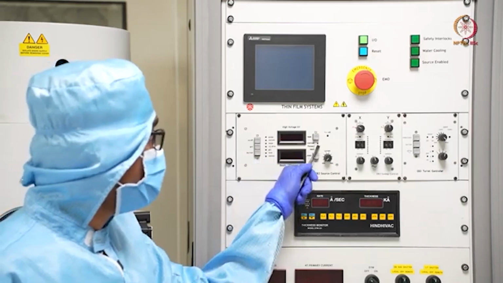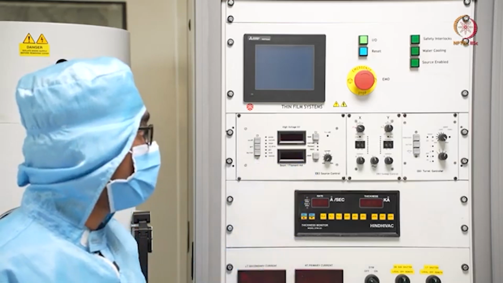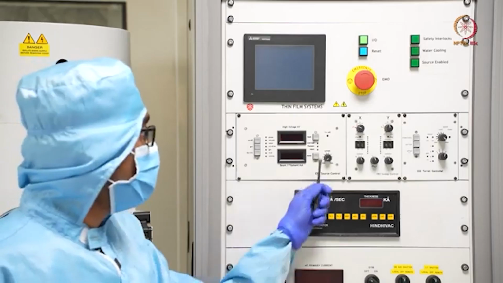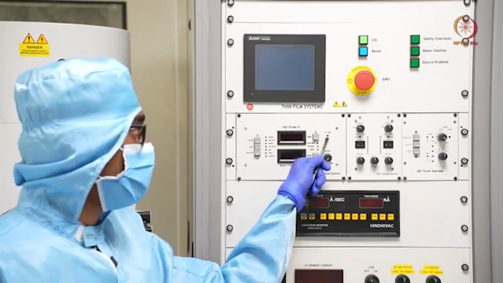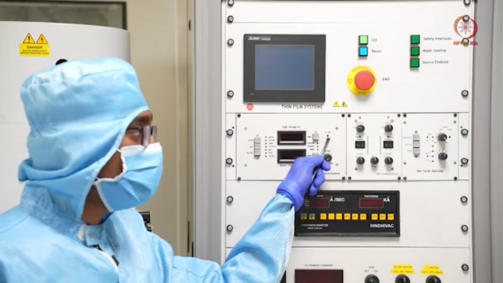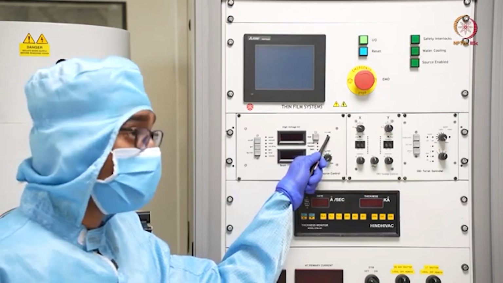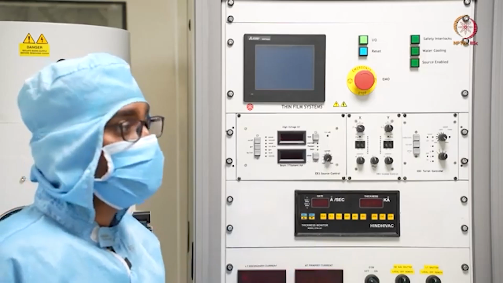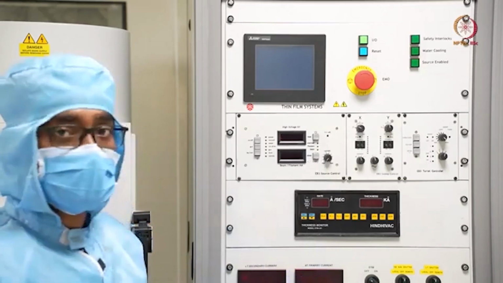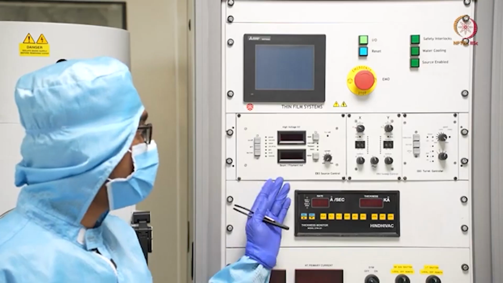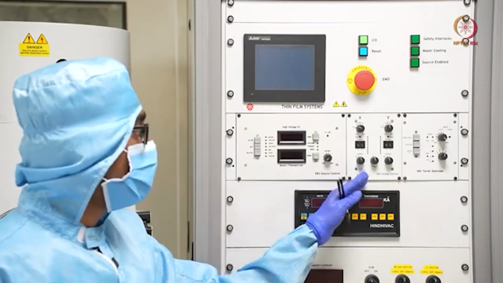These are the other indicators that will show whether your tool is doing fine or not. With this HV adjustment you can adjust where the beam will fall. Once it is fixed or finalized, it is recommended not to touch it and shift the beam. So a little bit of beam steering can be done with this.